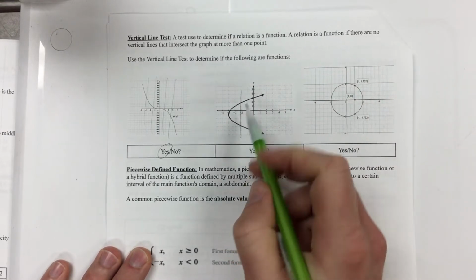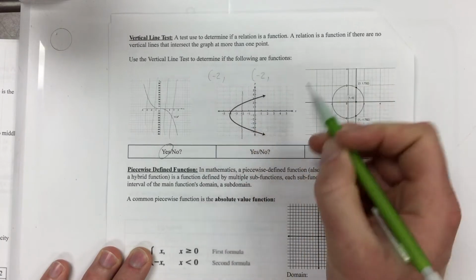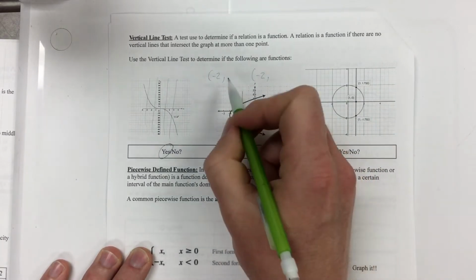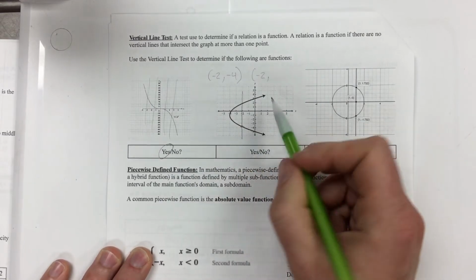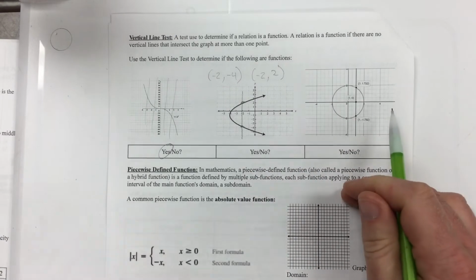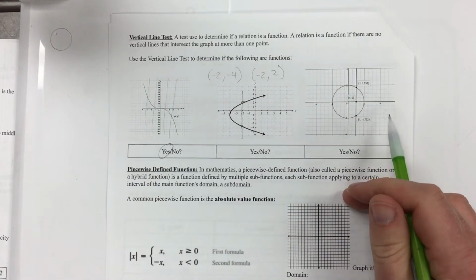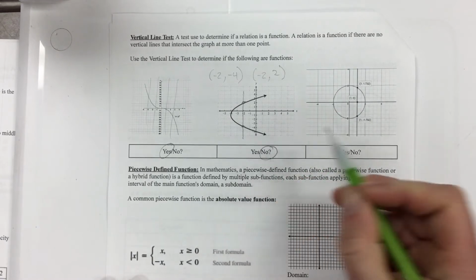So for an input of -2, we end up with -4 as an output. You can see that right here. And then we also end up with 2 as an output. So we have the same domain value mapping to two different outputs. That is not a function. We talked about that earlier.